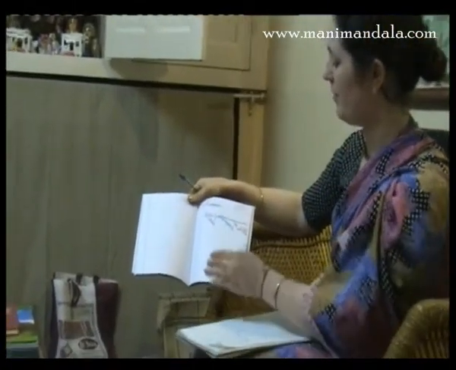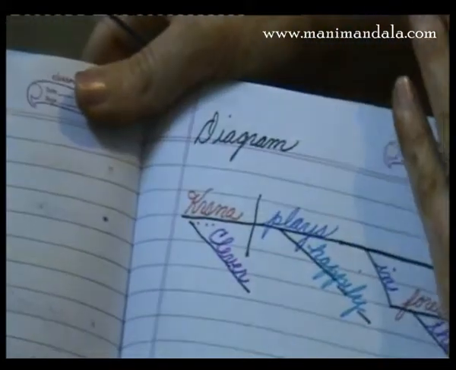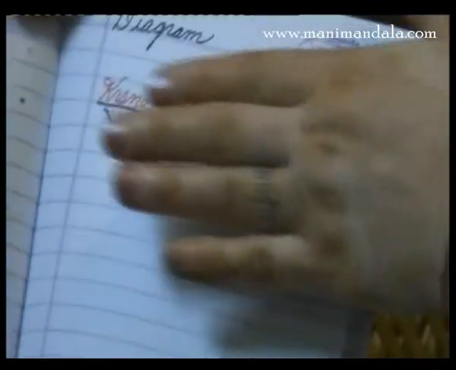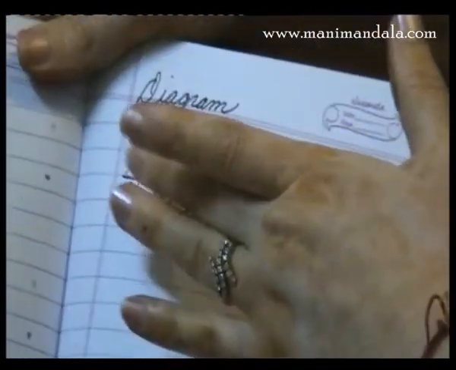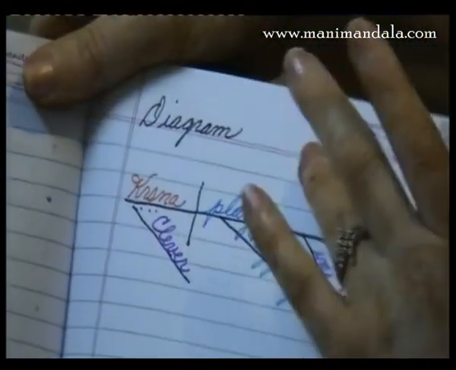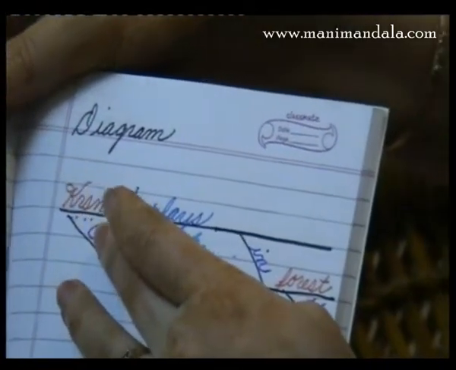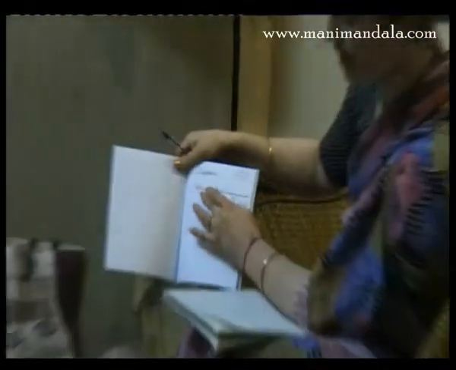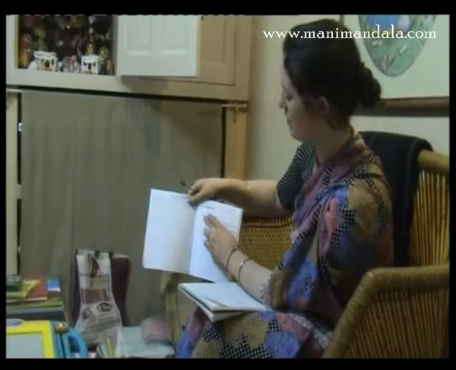Okay, so here we can see quite clearly that we have a story which is in two sections. Firstly, there is the subject, and then on this side we have everything to do with the subject, the predicate. So Krishna is the subject, and Krishna is a noun, so nouns are written in red.